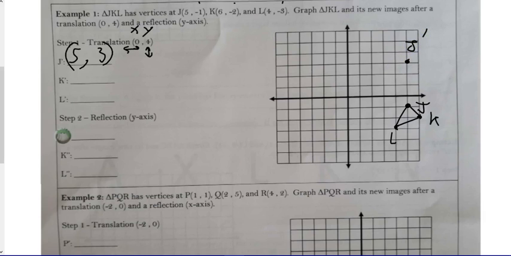Now let's think about it. If I went back and did it the other way, I start at my J right here, and if I just don't go right, don't go left, and I just move up 4 spaces, 1, 2, 3, and then 4, J prime. All right? Now, K, I'm just going to move that one. So I'm going to move up 4 spaces. So 1, 2, 3, 4, and there's my K prime.